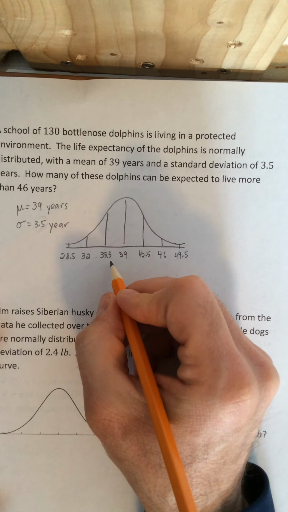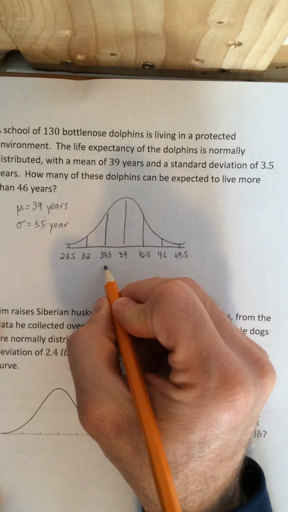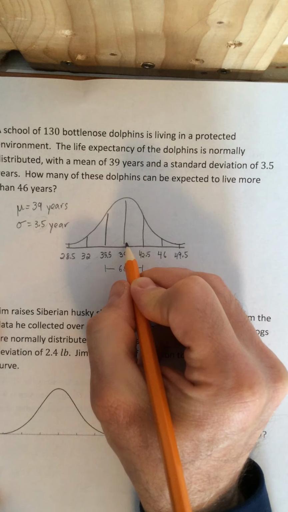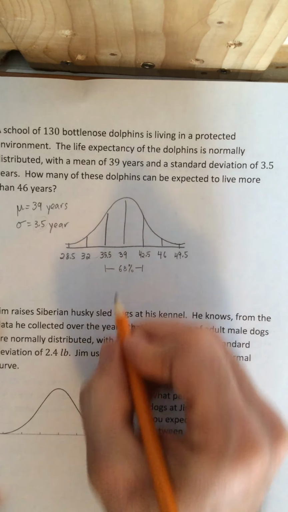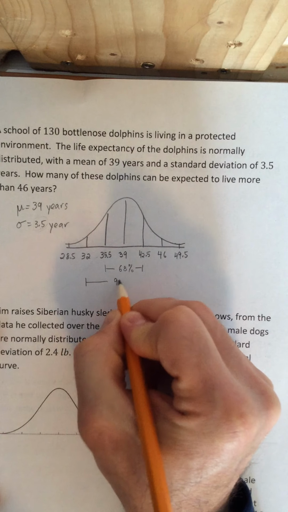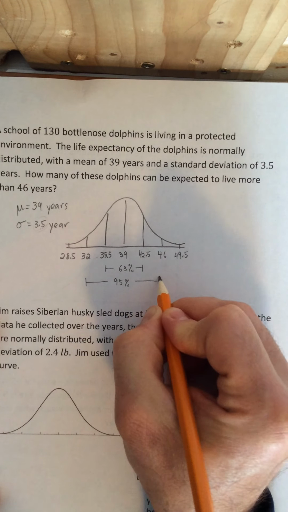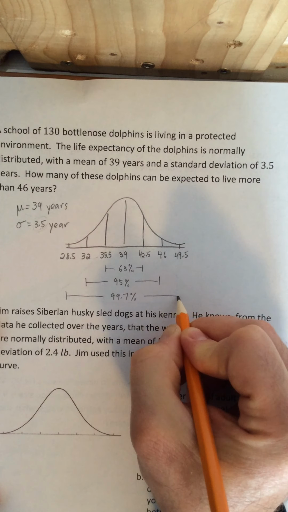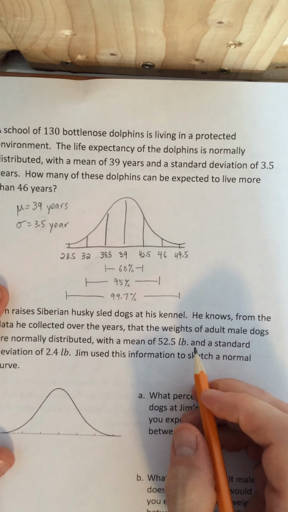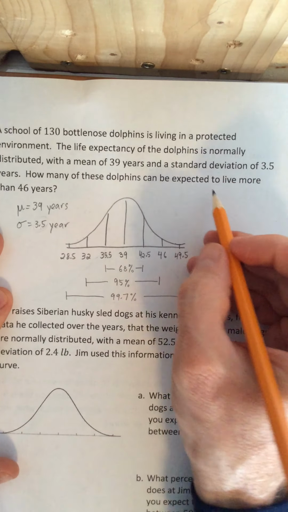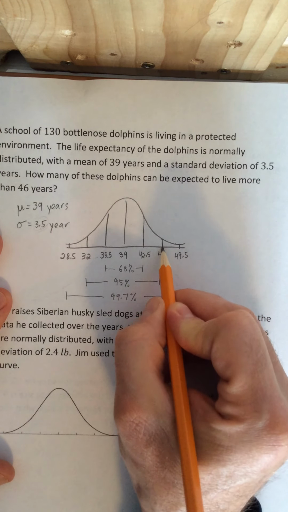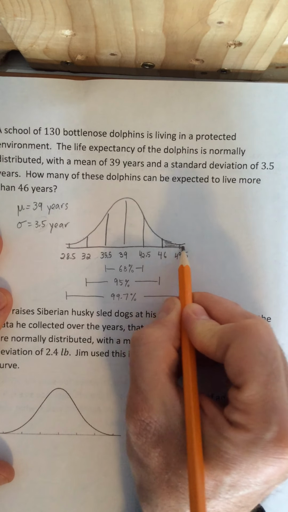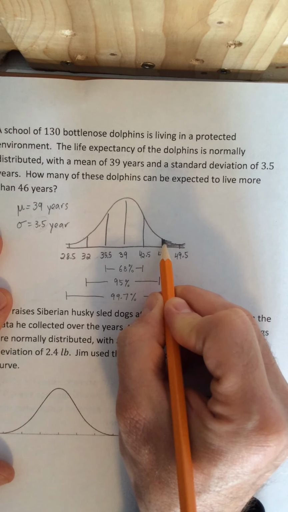Now, what we know from the rules with normal curves is that about 68% of the data is within 1 standard deviation. That's going both to the right and to the left of the mean. 95% are within 2 standard deviations, and 99.7% are within 3. Now we're being asked how many of these dolphins can be expected to live more than 46 years. So 46 on our curve is here. So we're looking at how many will live beyond this time.